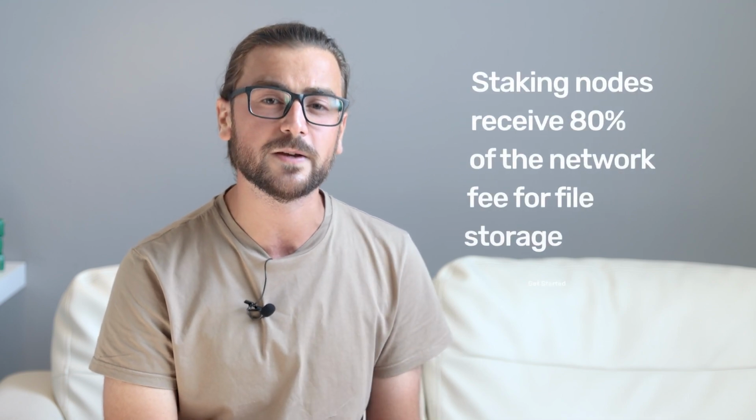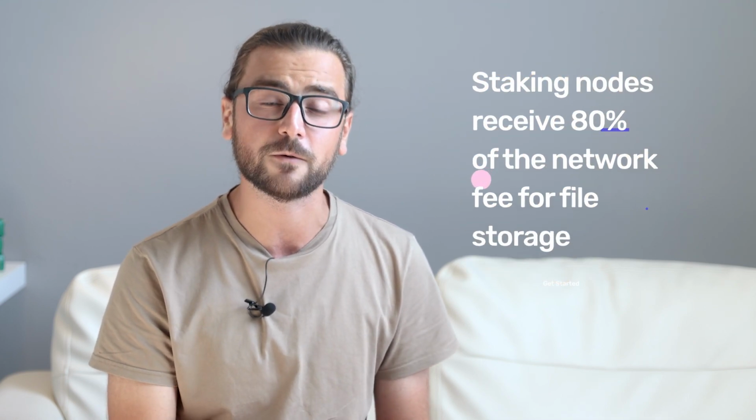Stakers pack all information including storage node addresses, file IDs and verification data into blocks. The node that stakes a larger amount of CSM tokens has a higher chance to generate blocks. Staking nodes receive 80% of the network fee for file storage, but there's a twist. Every staker node has its staking quota, and this quota can be increased only by providing more storage, so only the largest storage providers can become the biggest stakers.